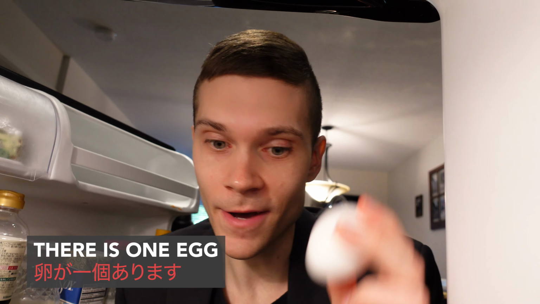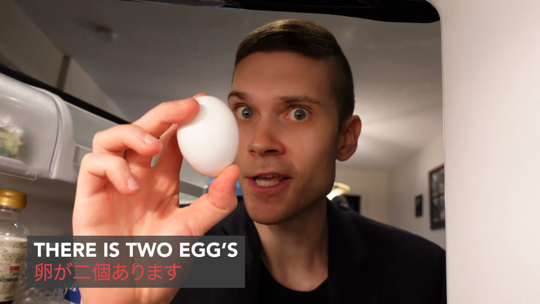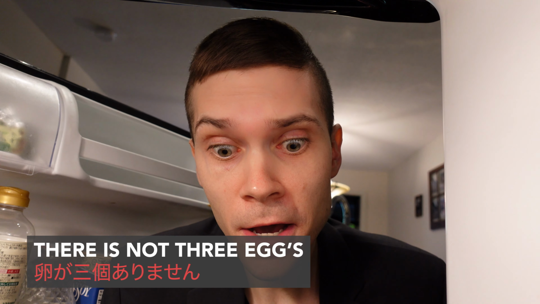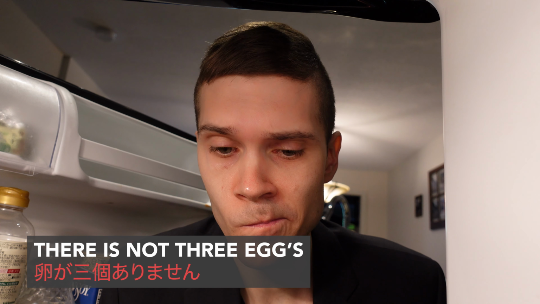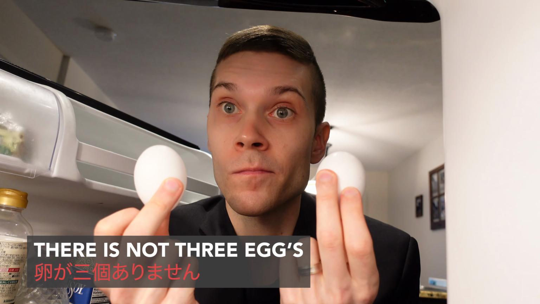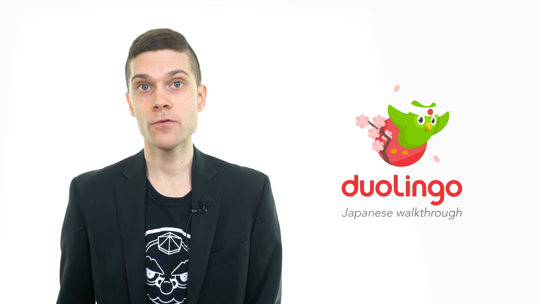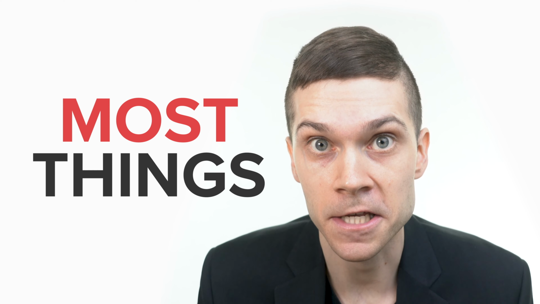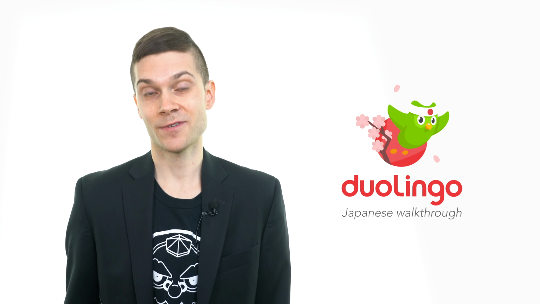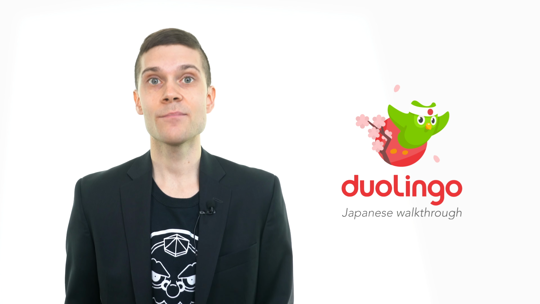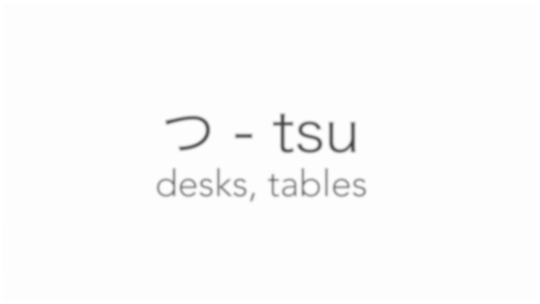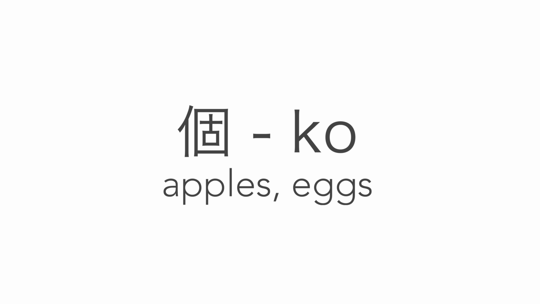Tamago ga 1個あります。Tamago ga 2個あります。Tamago ga 3個ありません。In this section of Duolingo, the tsu and ko counters are both used to count most things, whatever that means. Honestly, I'm not quite sure the difference between these two. However, from the examples throughout this section, I'd found that tsu was to be used to count desks and tables, and ko was used to count apples and eggs. I would love a little bit of clarification on this right about now.